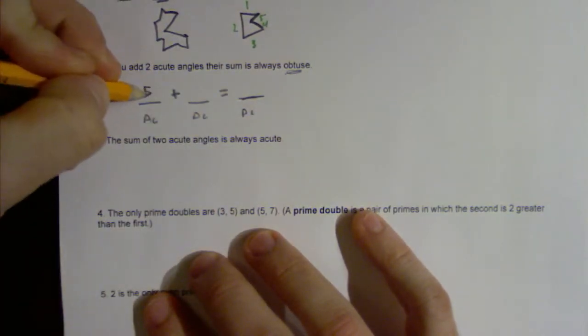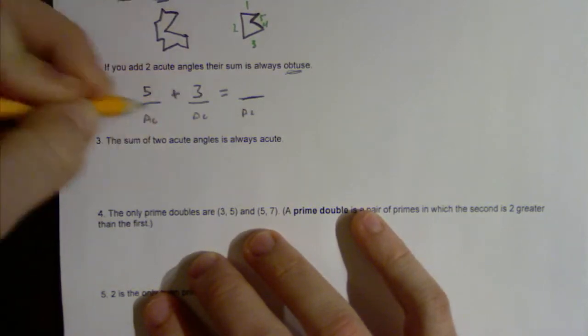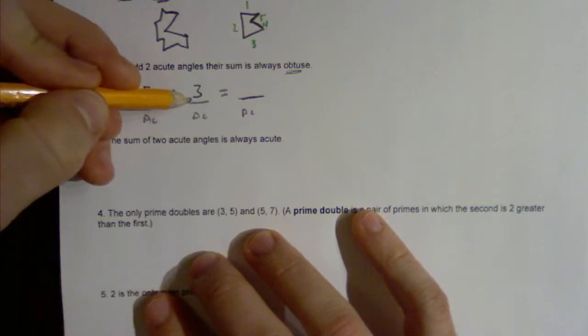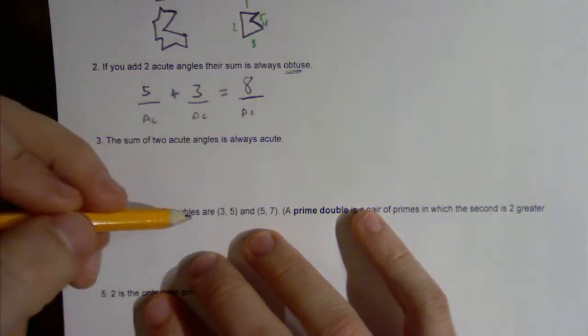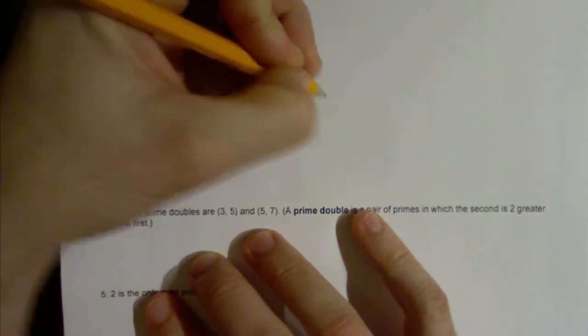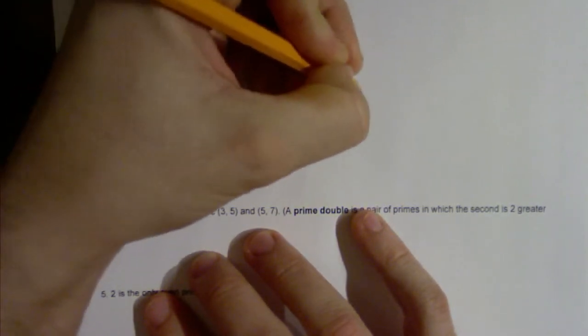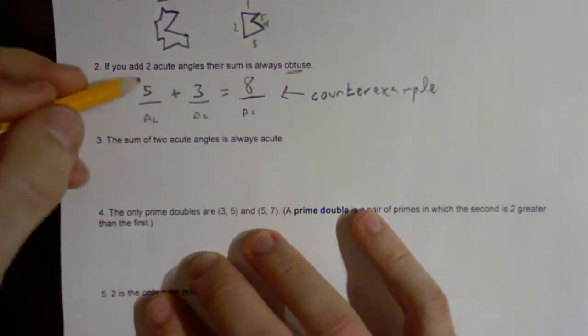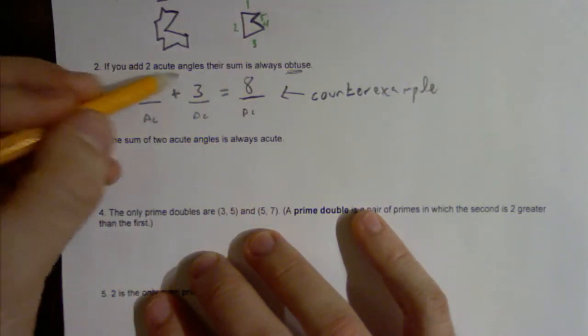So let me try and come up with two acute angles that add up to remain still acute. Well, if I do 5 and 3, this is an acute angle, it's less than 90 degrees. This is an acute angle, it's less than 90 degrees. 5 plus 3 adds up to be 8 degrees. That's still definitely an acute angle. Well, this is a counterexample that follows everything that I have in the statement. I'm adding two acute angles.